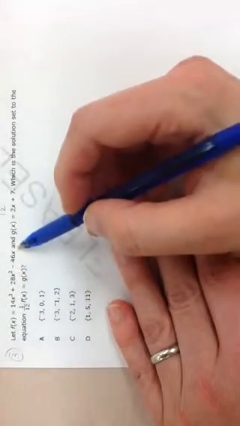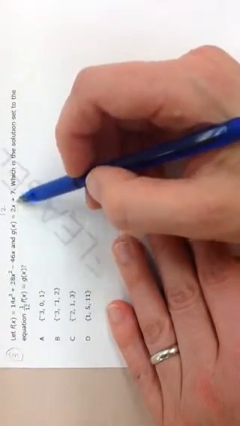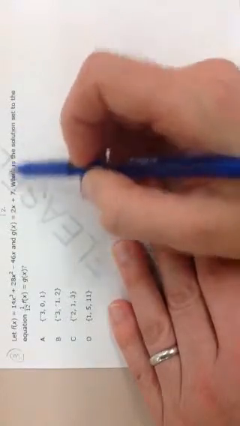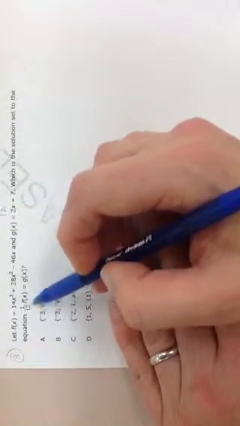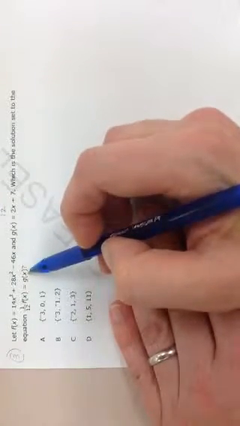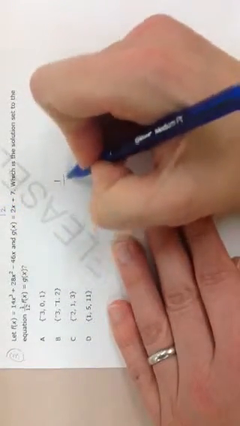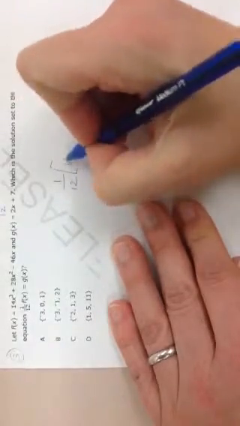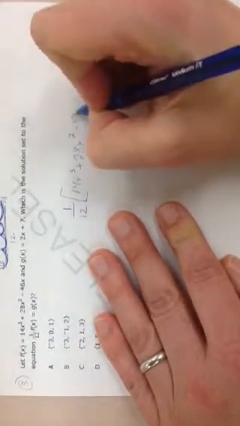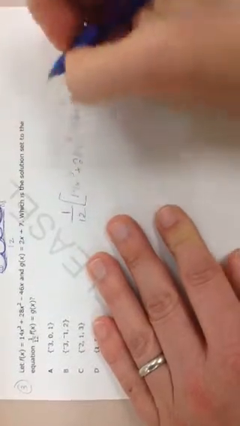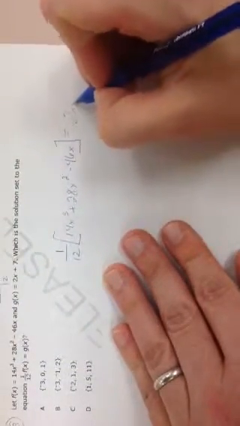Okay, number 3 on this test review says let f of x equals 14x to the third plus 28x squared minus 46x, and g of x equals 12x plus 7, which is the solution set to the equation 1/12 of f of x equals g of x. So they're giving you the equation 1/12 of f of x. So here's f of x, 1/12 of 14x to the third plus 28x squared minus 46x. And we want that to be equal to g of x, so equals g of x.